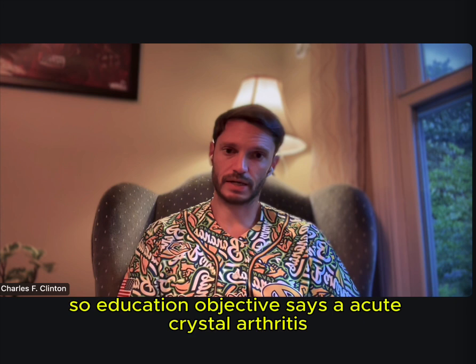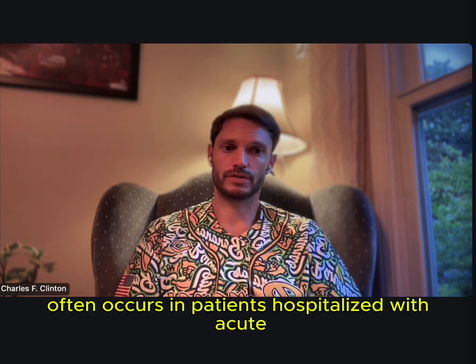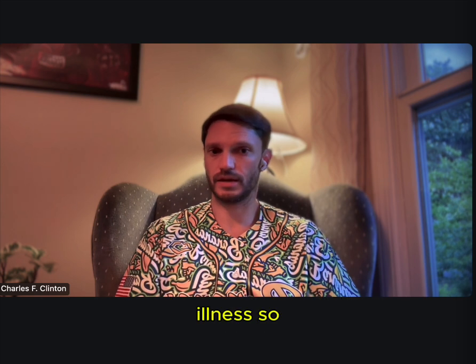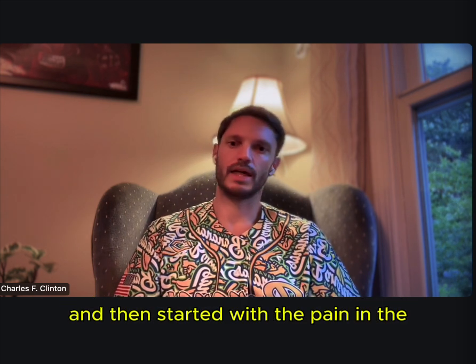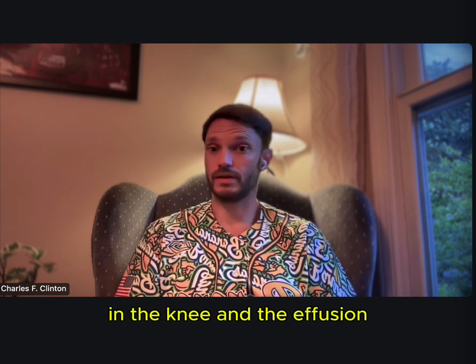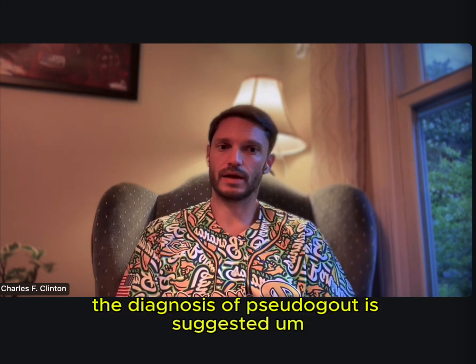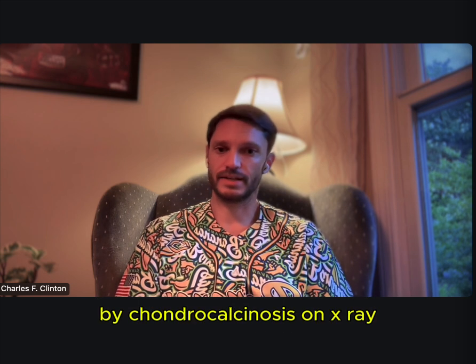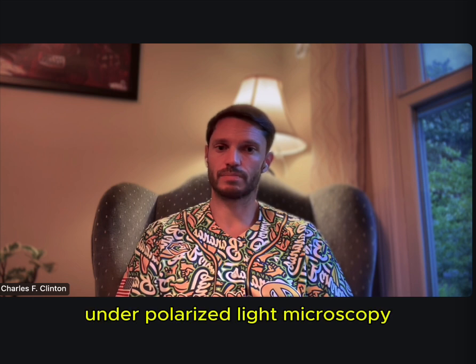Okay, so the educational objective says acute crystal arthritis, such as gout or pseudogout, often occurs in patients hospitalized with acute illness. So this patient had pneumonia and had been started on antibiotics 3 days ago, and then started with the pain in the knee and the effusion. The diagnosis of pseudogout is suggested by chondrocalcinosis on X-ray and synovial fluid showing rhomboid-shaped, positively birefringent crystals under polarized light microscopy.